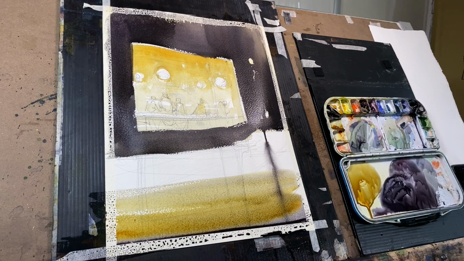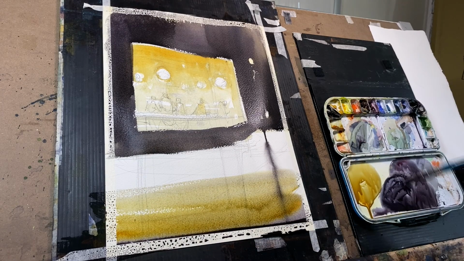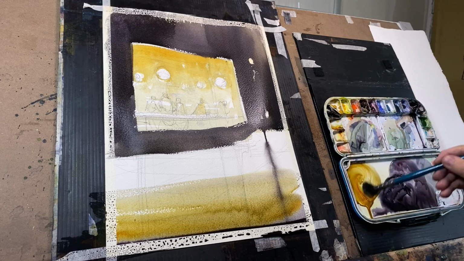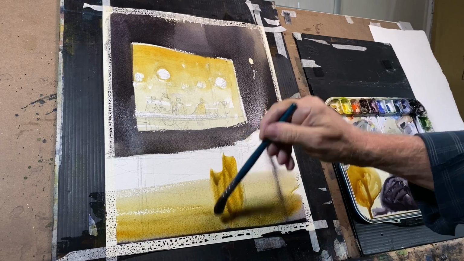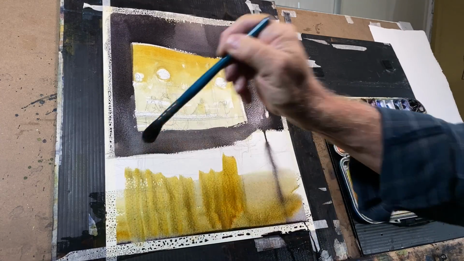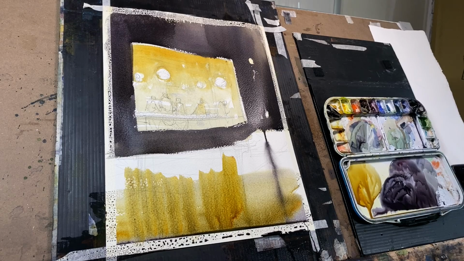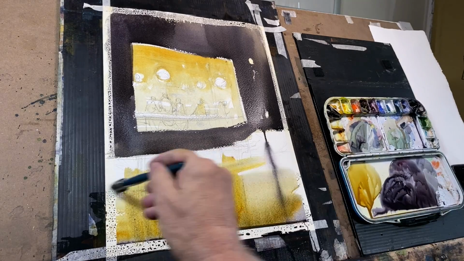Maybe it's a good idea too, because it does require us to think more about the consistency of the paint. That becomes a bigger issue as we work with darker colors, is really thinking more about consistency.